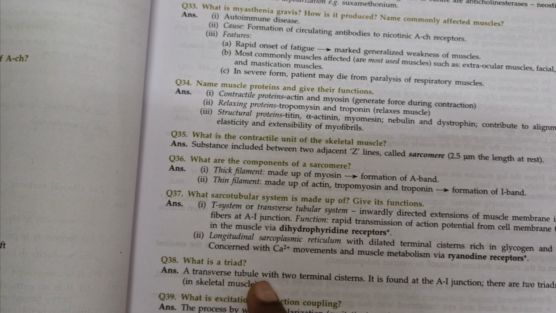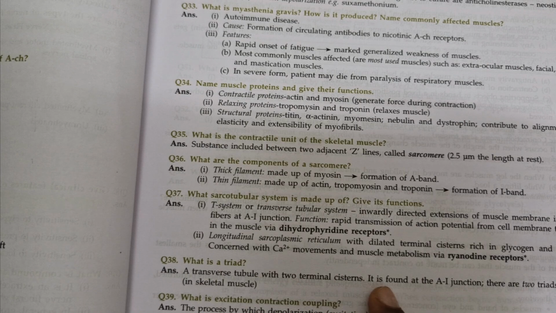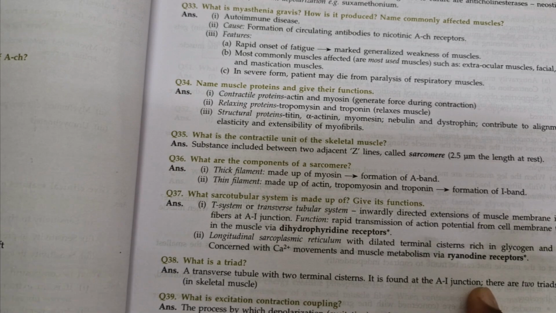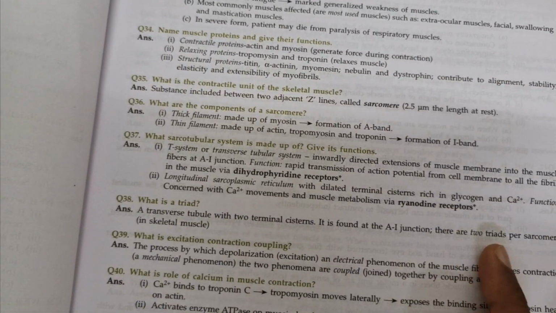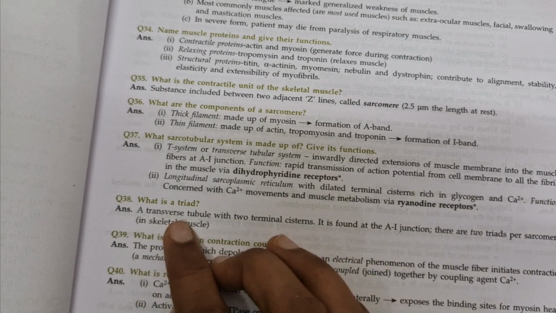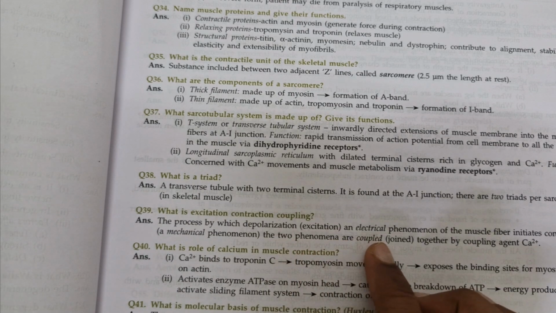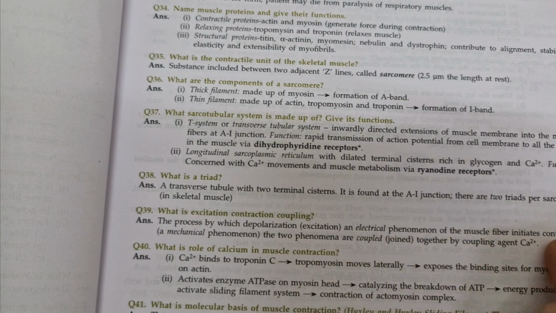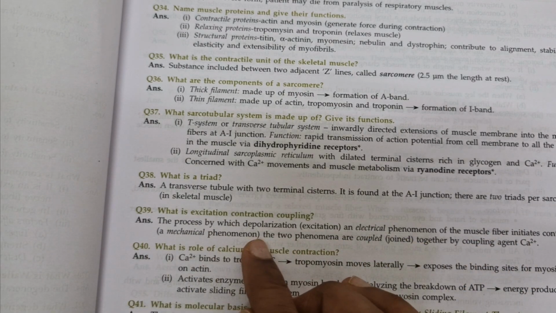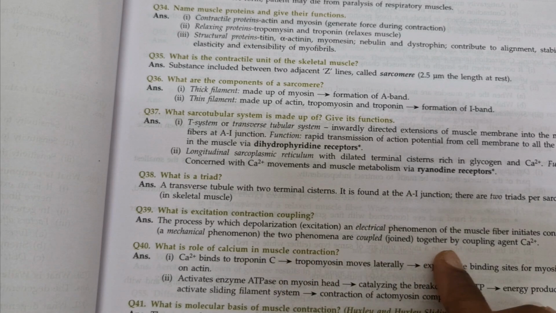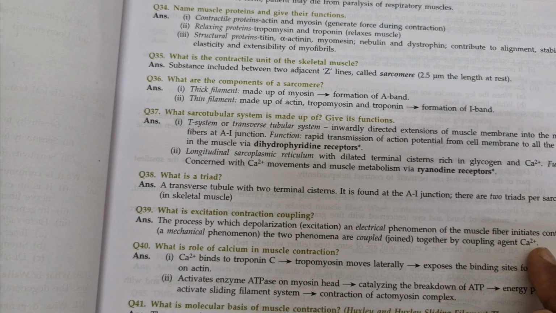What is a triad? Transverse tubule with the two terminal cisternae. It is found at the AI junction. There are two triads per sarcomere in skeletal muscle. What is excitation contraction coupling? It is a process in which depolarization, the excitation or electric phenomenon of the muscle fiber, initiates contraction, the mechanical phenomenon. These two phenomena are coupled or joined together by the coupling agent calcium.